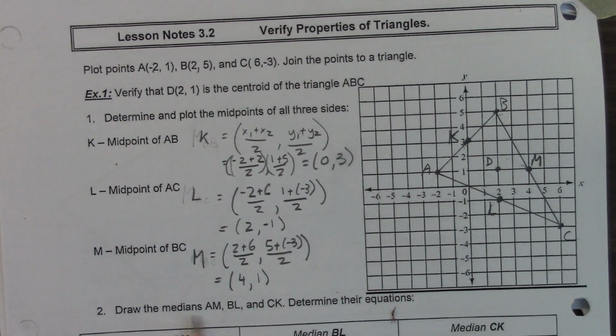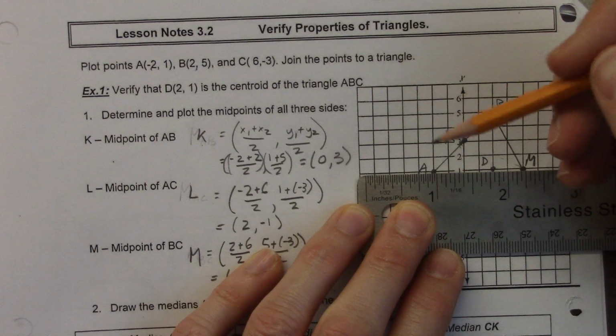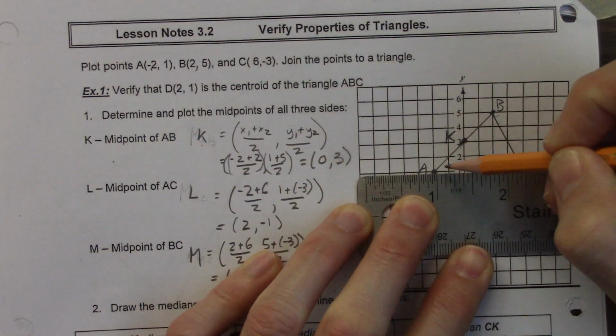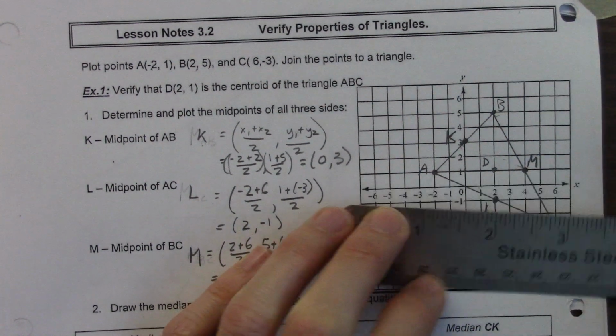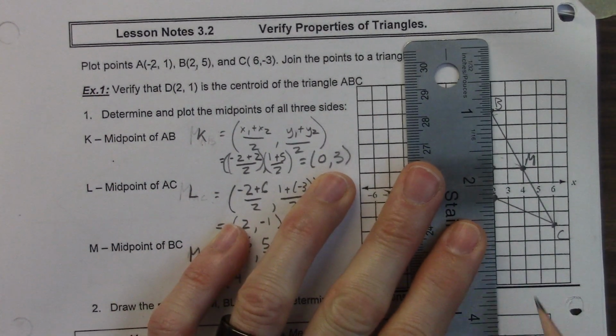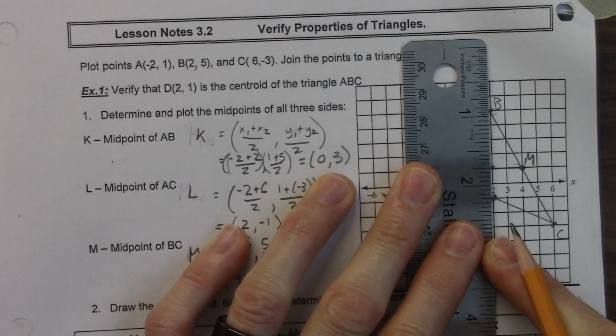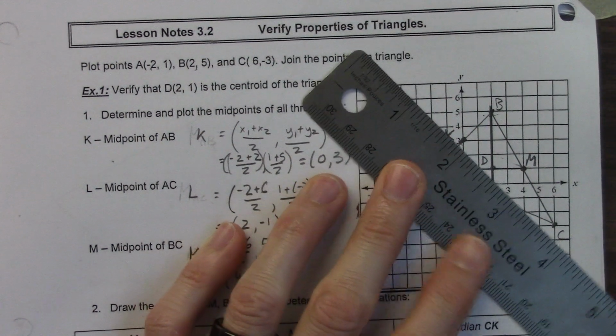Next it says draw the medians AM, BL, and CK. So we're going to draw those. AM, BL, and CK.